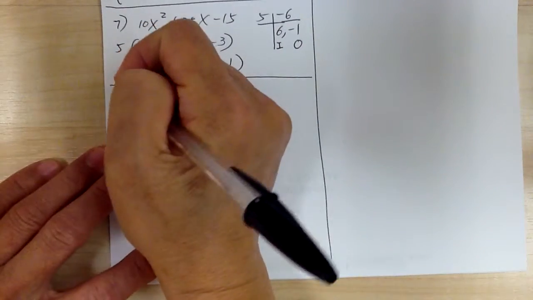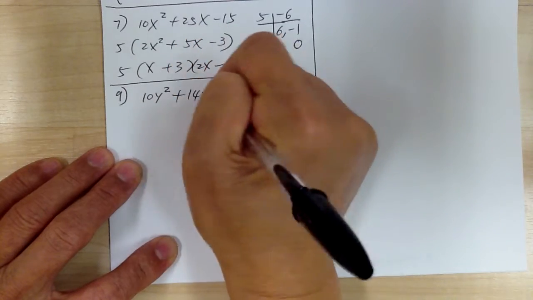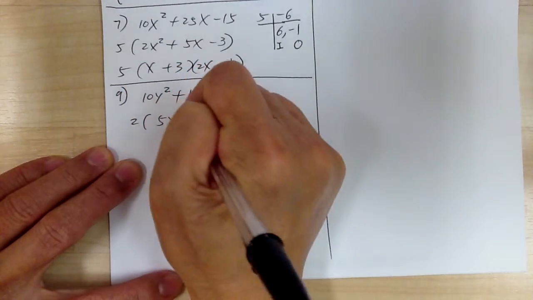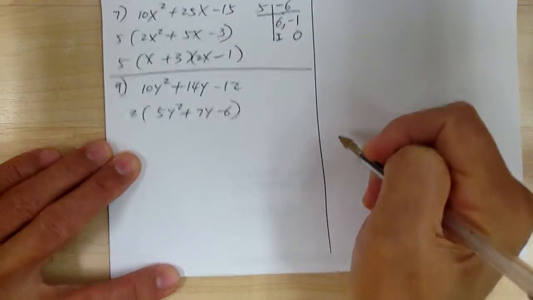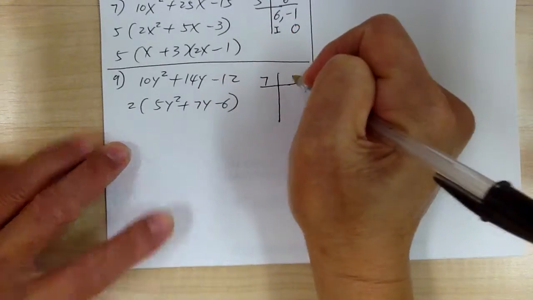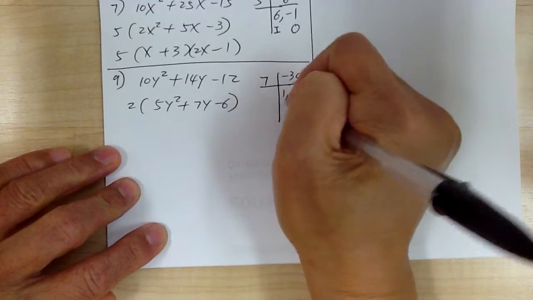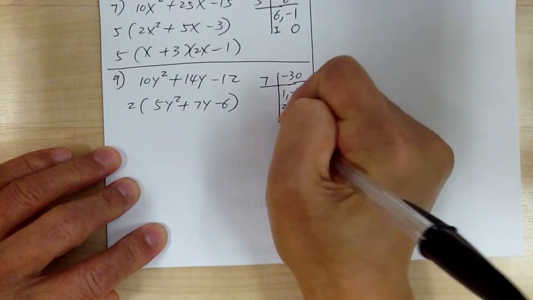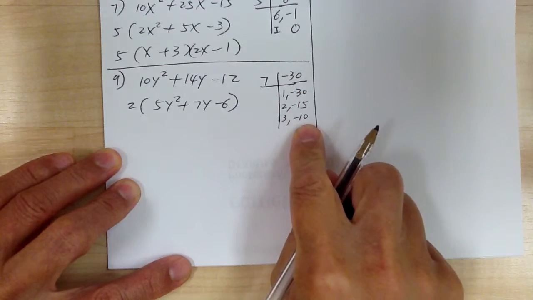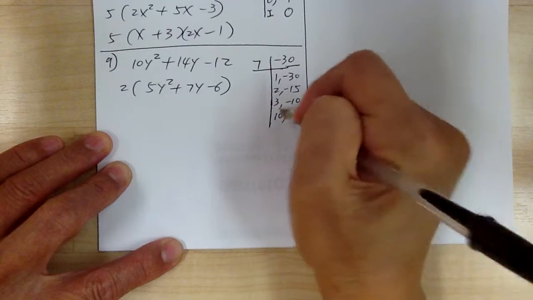Okay, let's go to number 9. You got 10y squared plus 14y minus 12. So step 1, common factor, factor out the 2. Step 2, perfect square, cannot. This is not a perfect square. So step 4, master product. So again, remember master product, you have to multiply these two numbers. You have to use negative 30. So you go 1 comma negative 30, 2 comma negative 15, 3 comma negative 10. So from here you get negative 7. So you know that the number is correct, but the sign is wrong. So you just switch it. So you're going to 10, negative 3. Okay, and this will give you the correct combination.